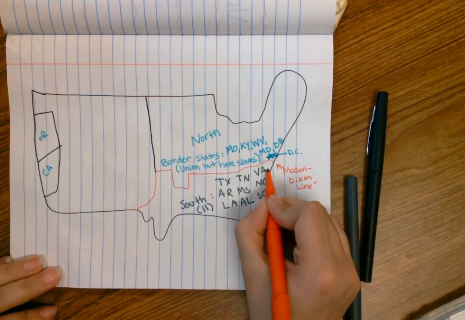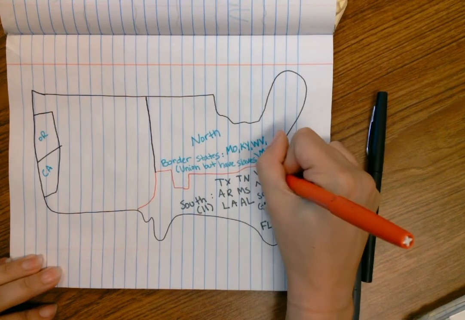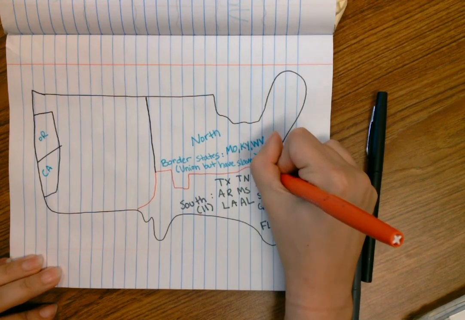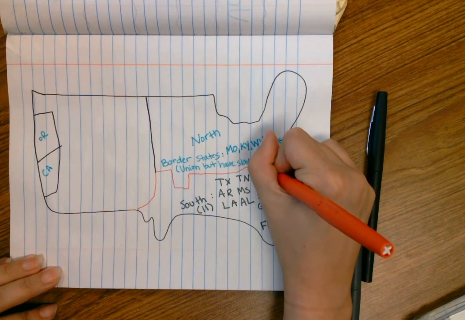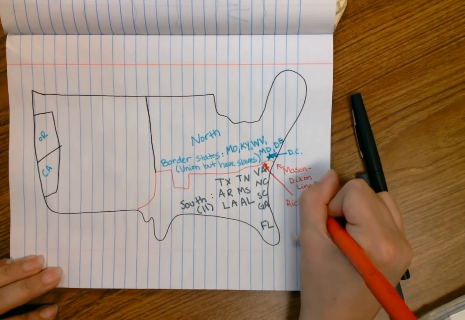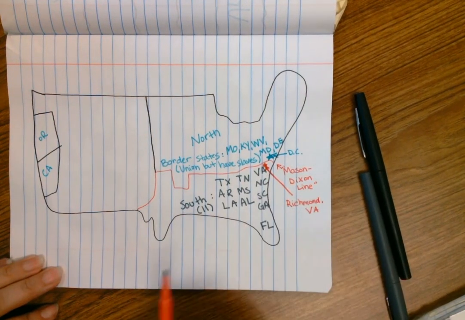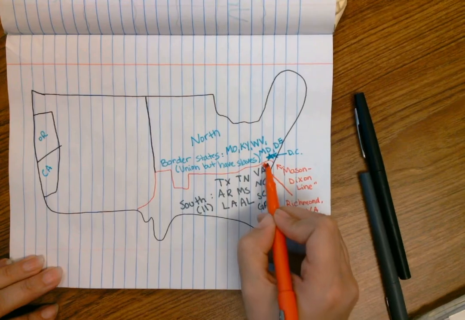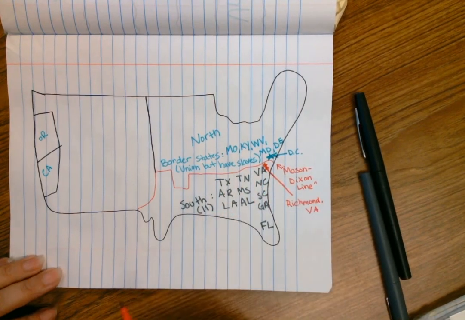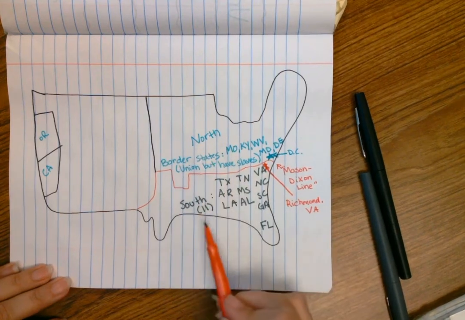They're going to make their capital right here. Right there. This is Richmond, Virginia. Notice how close that is to the Mason-Dixon line, to that border. And so you see this division between the North and the South.